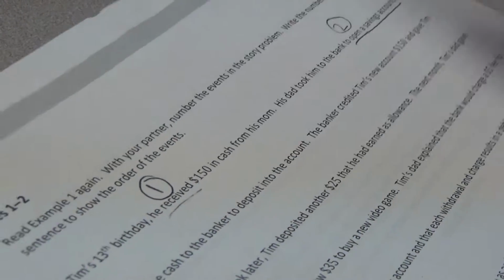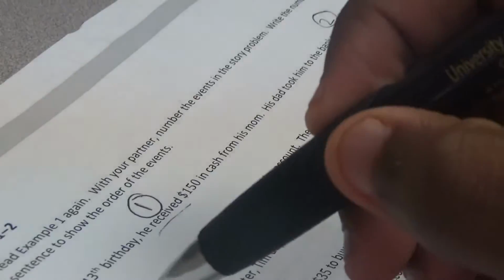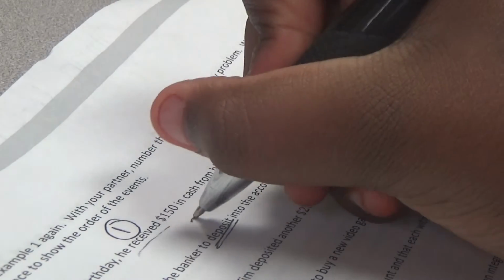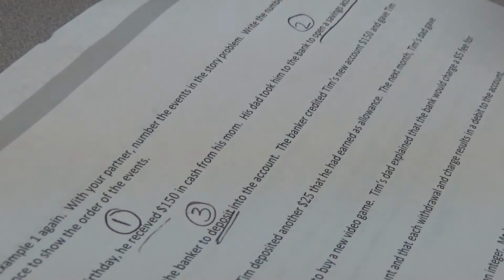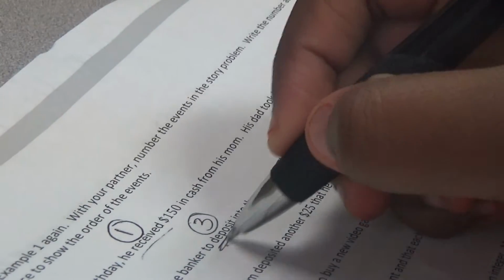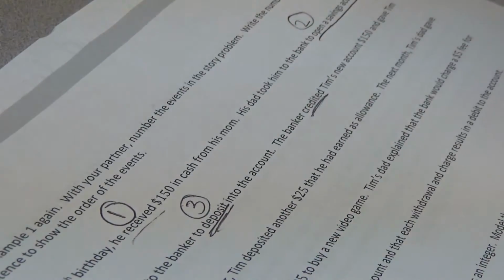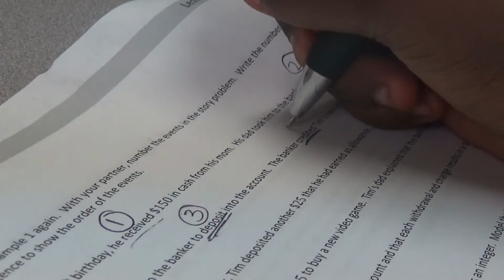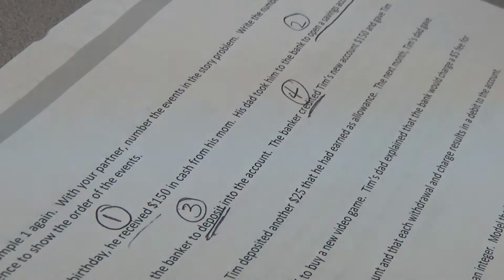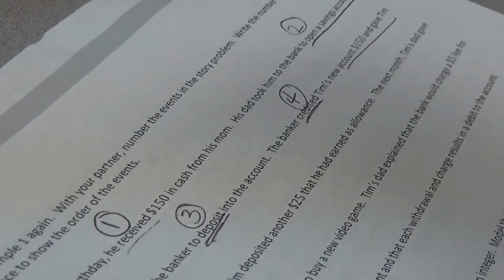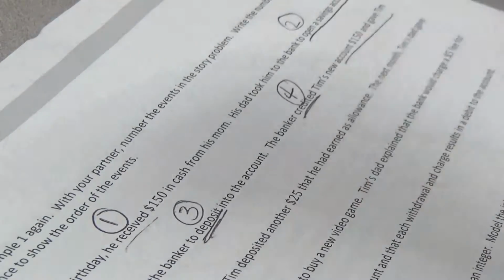It says Tim gave the cash to the banker to deposit. Over the word deposit, write the number 3. To deposit into the account. The banker credited, over the word credited, write the number 4. Credited Tim's new account $150 and gave Tim a receipt.